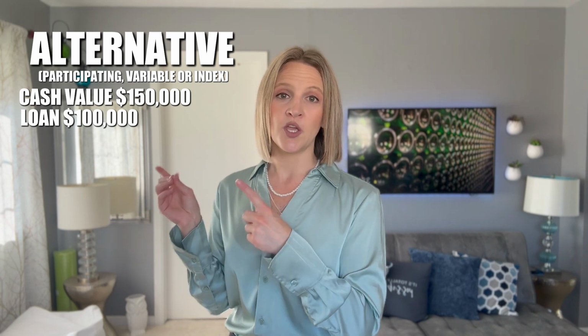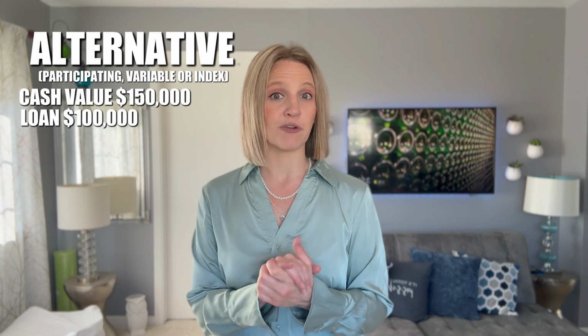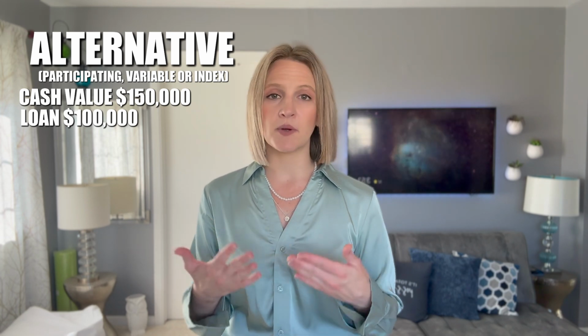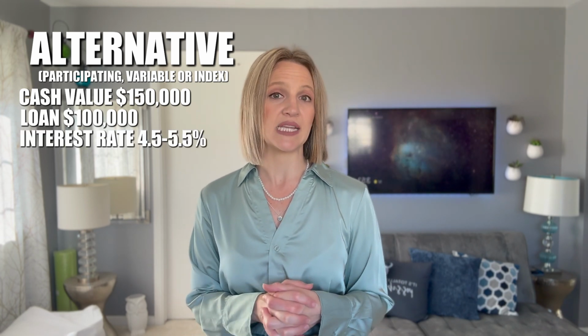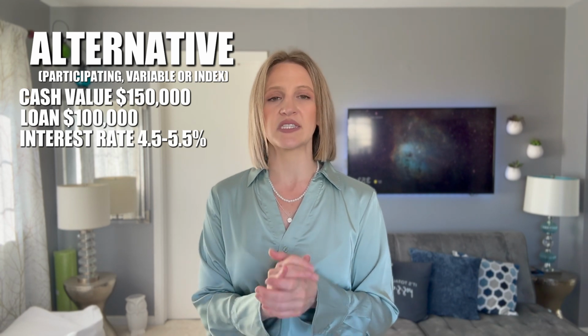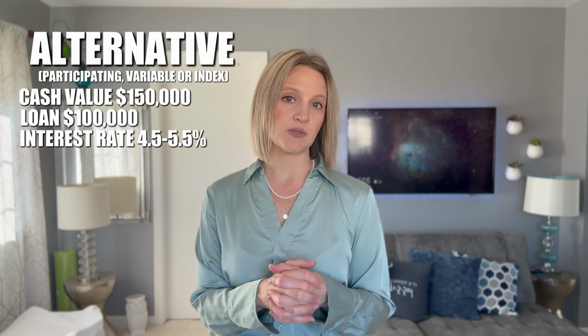Now, that sounds like a mouthful. All it basically means is you have the ability to borrow the insurance company's money instead of your own. Your money gets used as collateral for the loan. They're going to charge you somewhere between 4.5% to 5.5% interest. Most of the time it's simple interest every single year until that loan is paid off.